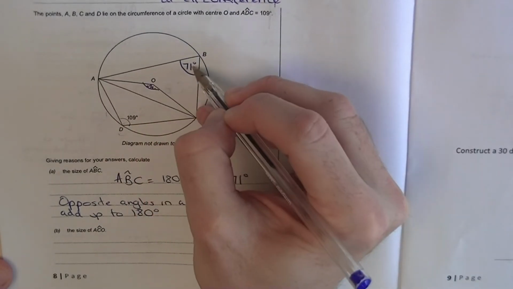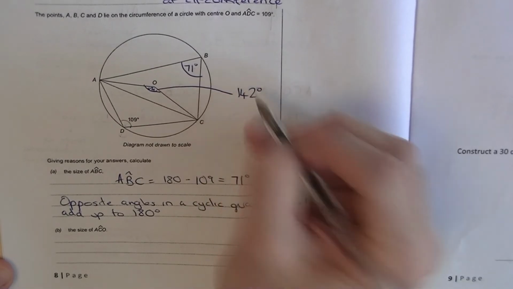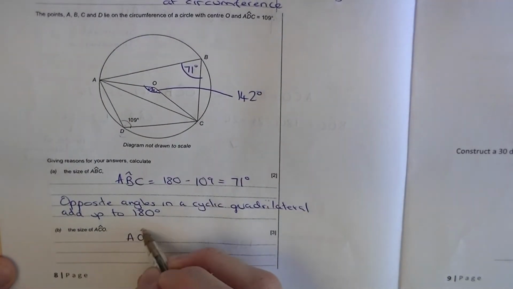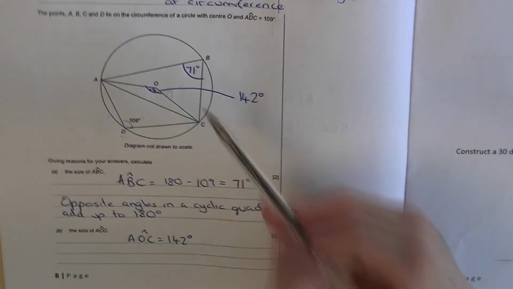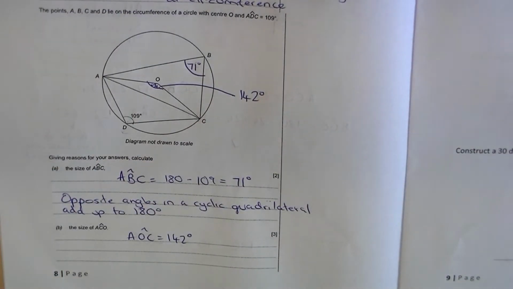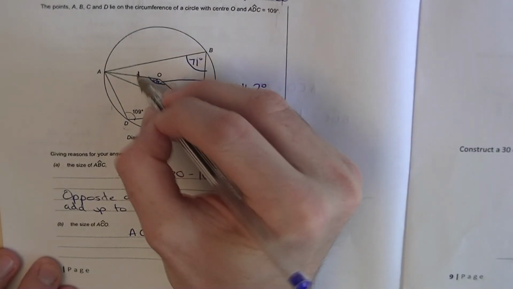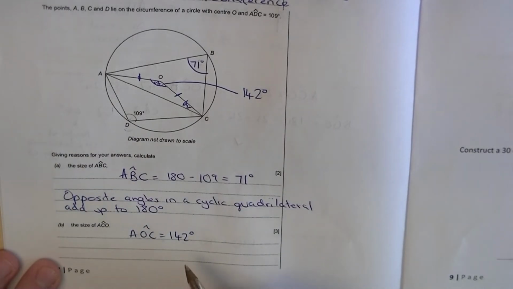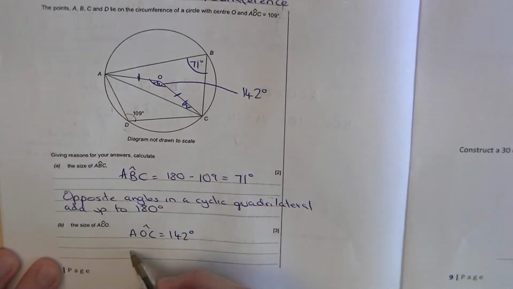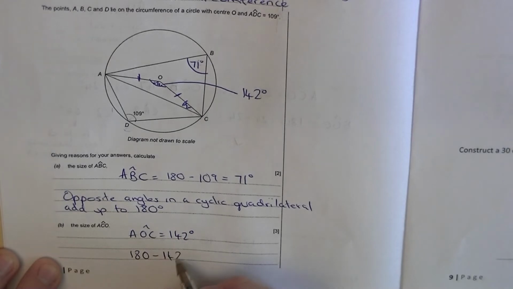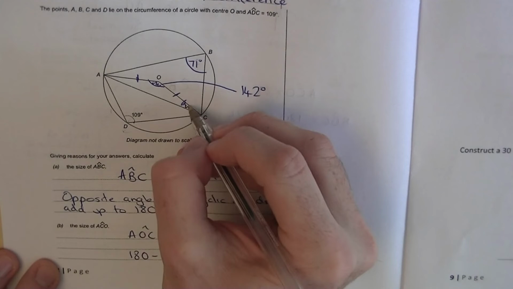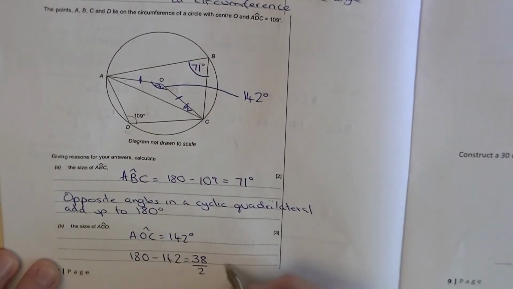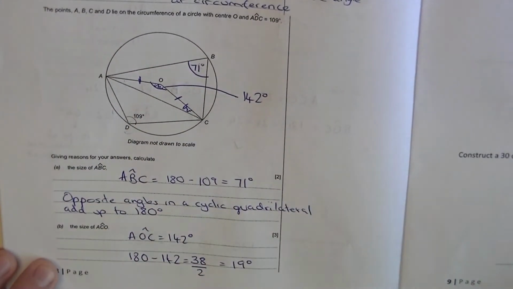AOC is double that, 142, and my reason I'd be given down here, so AOC is 142. I'm not going to write it, but my reason is the angle at the centre is double the angle at the circumference. However, what they want is ACO, which is this, and again, it's one of those sneaky ones. You've got yourself a little isosceles triangle there, and I'd be writing all this down. But if that's 142, 180 take away 142 is 38. Okay, and so they add up to 38, but cut that in half. And that one's 19 degrees.